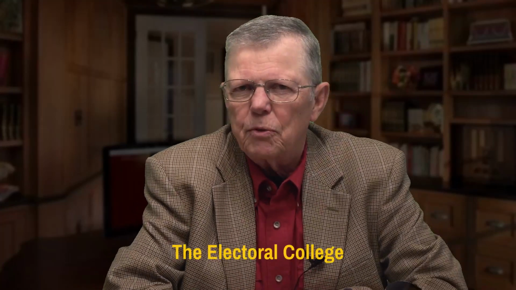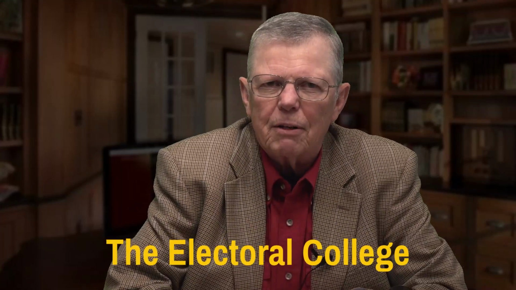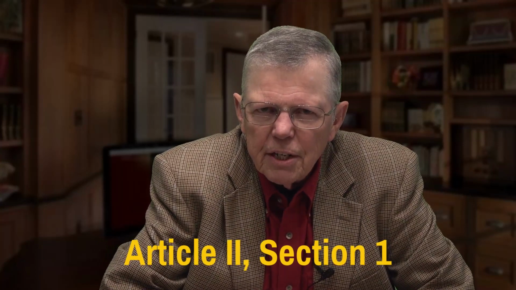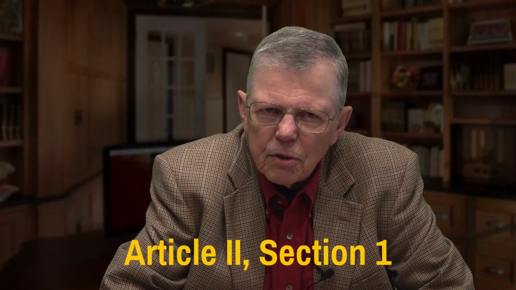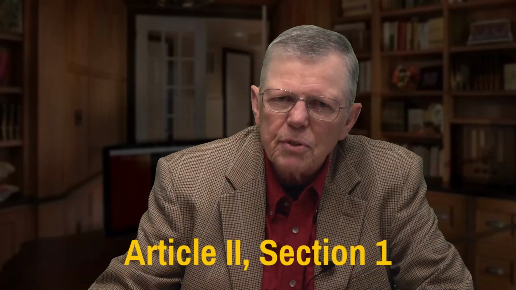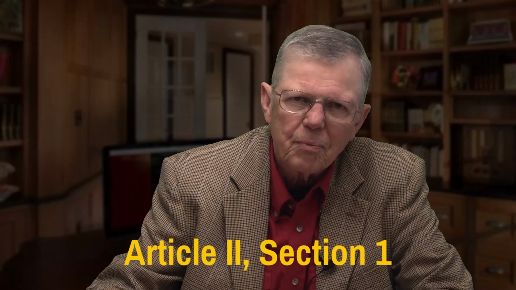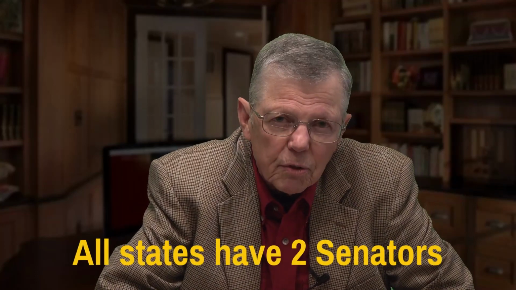To talk about the Electoral College, we need to look back at Article 2, Section 1 of the Constitution. Each state shall appoint electors equal to the number of senators and representatives that that state has. Let's use Tennessee as an example. Like every other state, regardless of population, Tennessee has 2 senators.